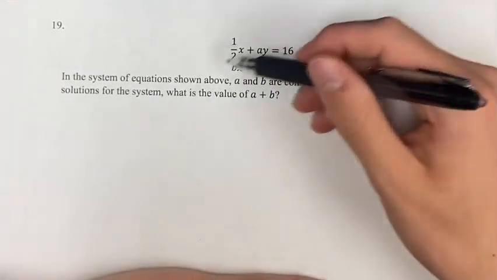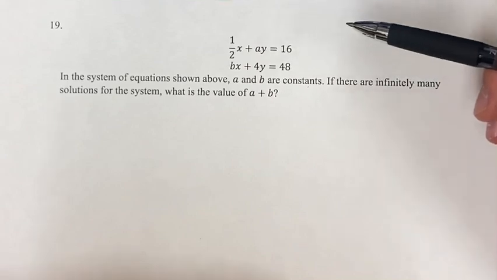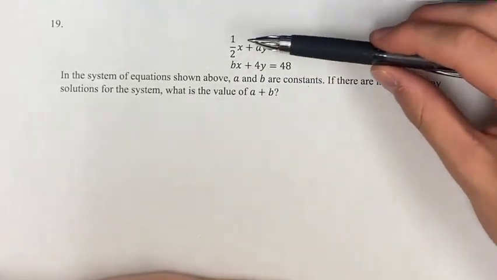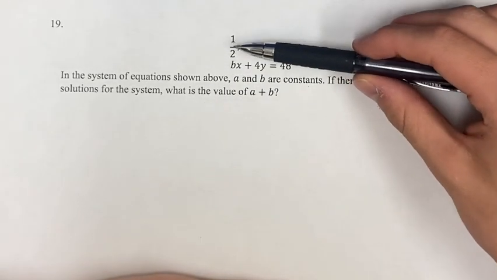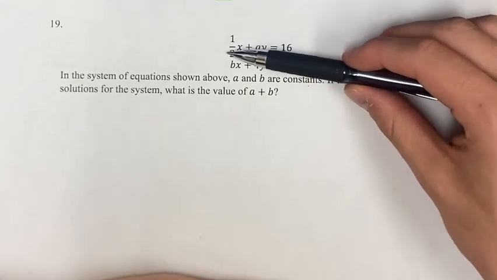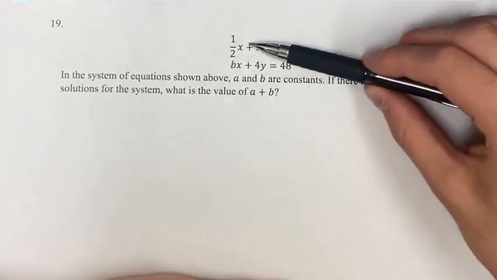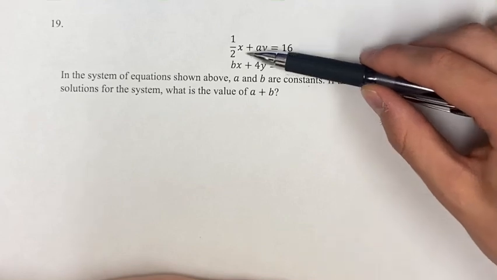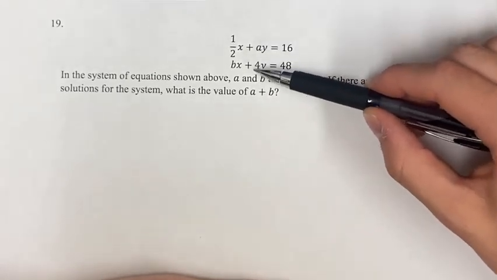So we have to multiply one of these lines by some constant that is going to make them perfectly line up. So looking at our x terms, we have 1/2 and b. So we don't know what we have to multiply 1/2 by to get to b, so we can't work on that. Same thing with a and 4. We don't know what we can multiply a by to get to 4.